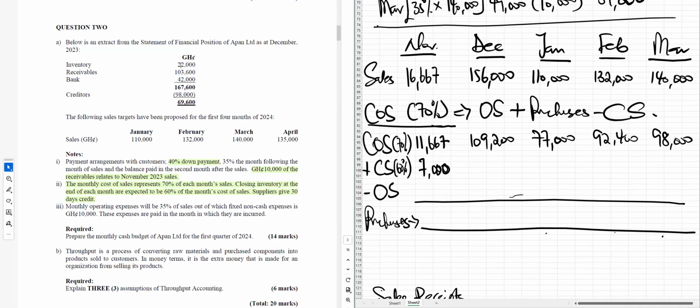This one is 65,520. 77,000 by 0.6, 46,200. 92,400 by 0.6, 55,440. 98,000 by 0.6, 58,800.